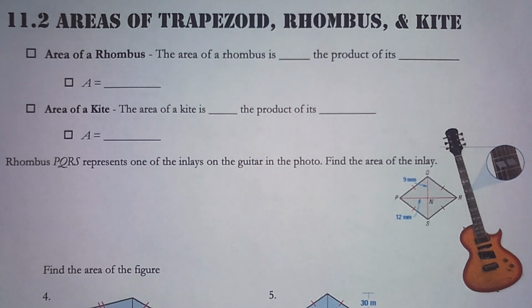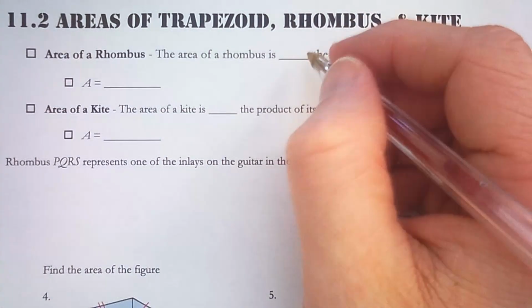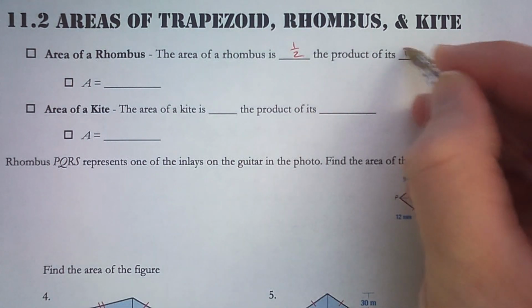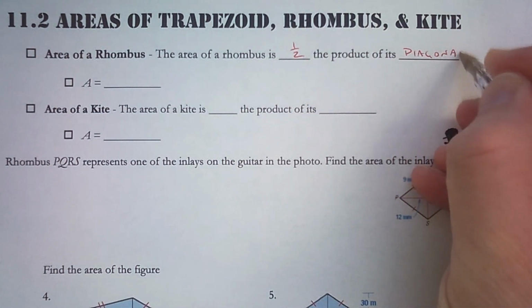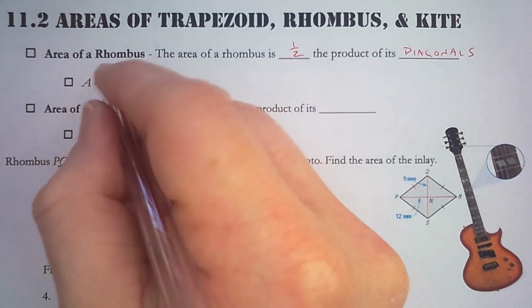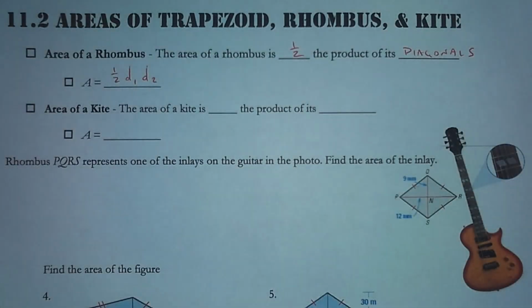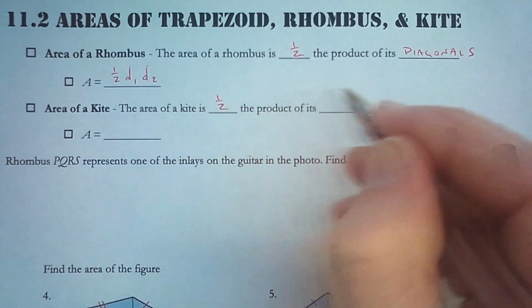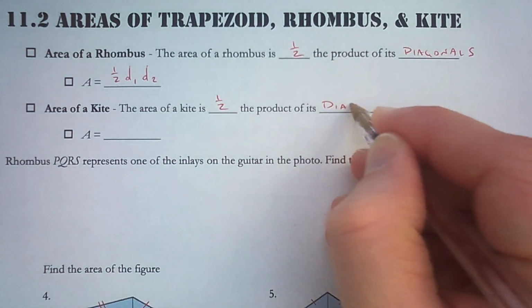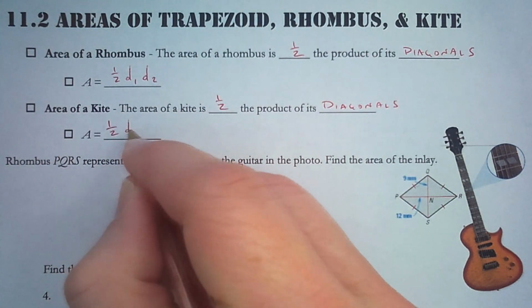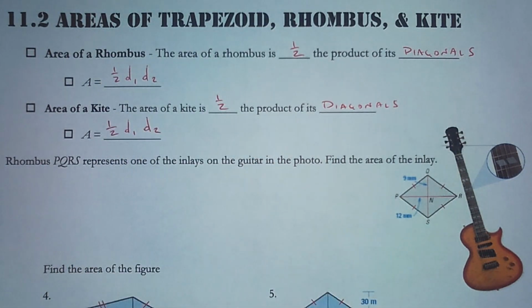Hey guys, in this video we are going to find the area of a rhombus and a kite. The area of a rhombus is half the product of its diagonals. Okay, so that means the area is 1/2 times diagonal 1 times diagonal 2. The area of a kite is also half the product of its diagonals. So the area of a kite is 1/2 diagonal 1 times diagonal 2.